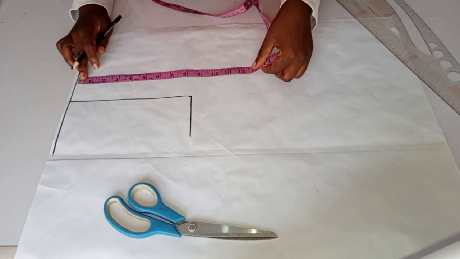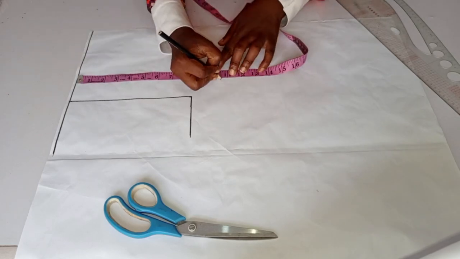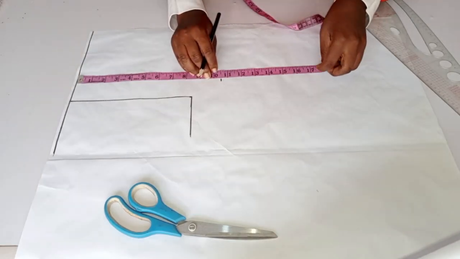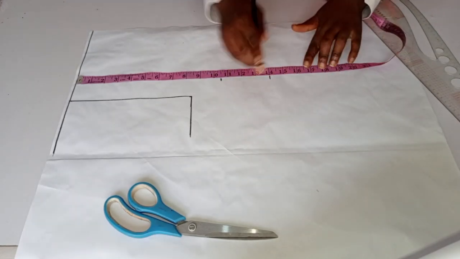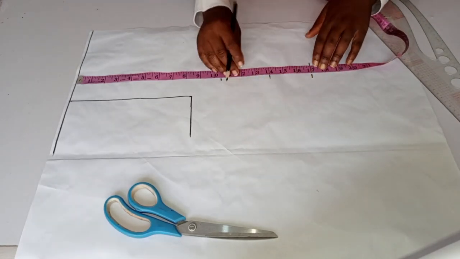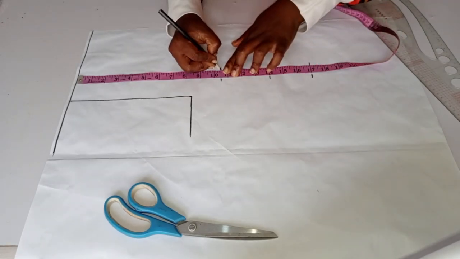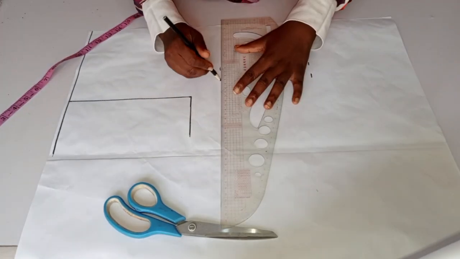I will be taking the length measurement. The bust length I'm using is 10.5. The under bust I'm using is 14 inches. The waist length I'm using is 17 inches. You make it a straight line.